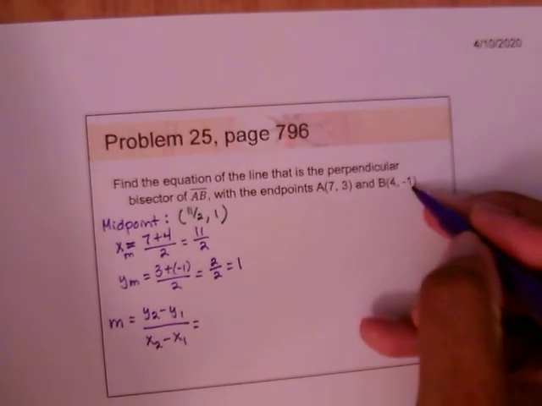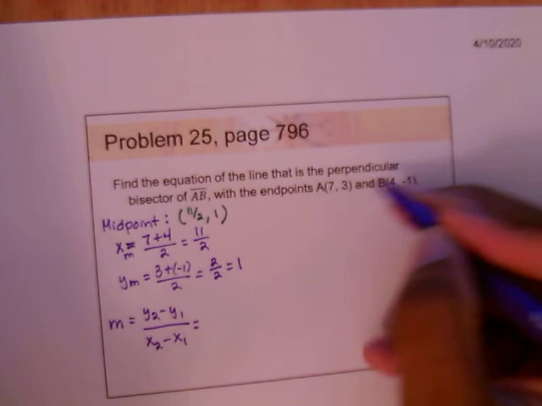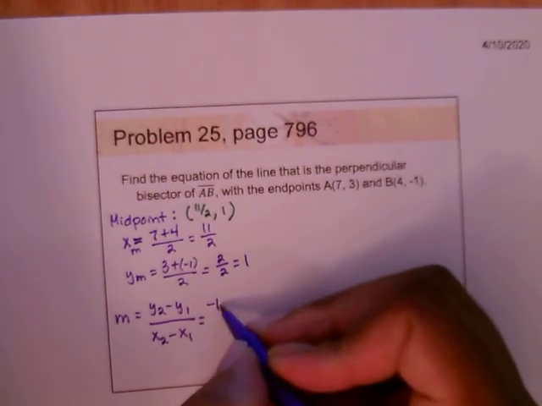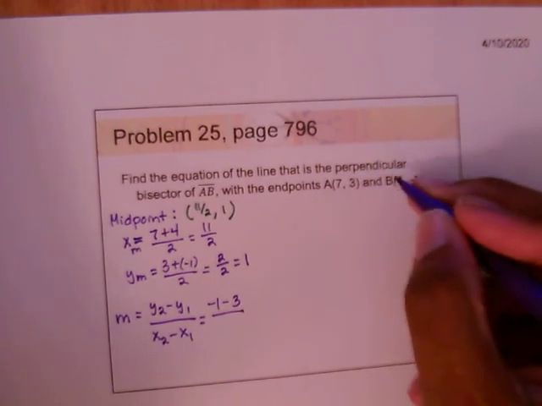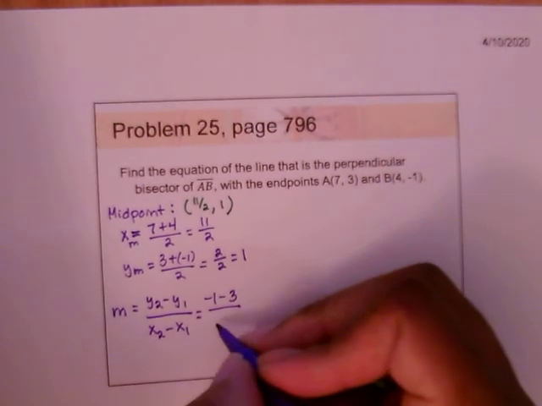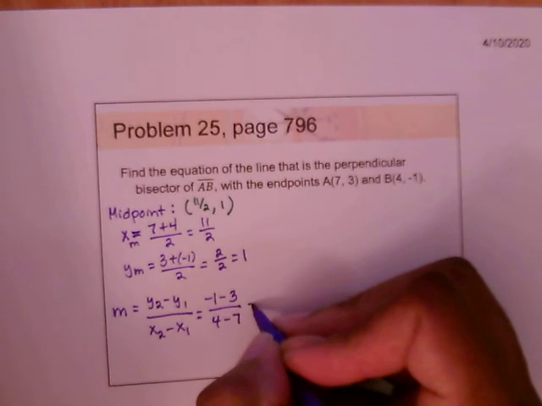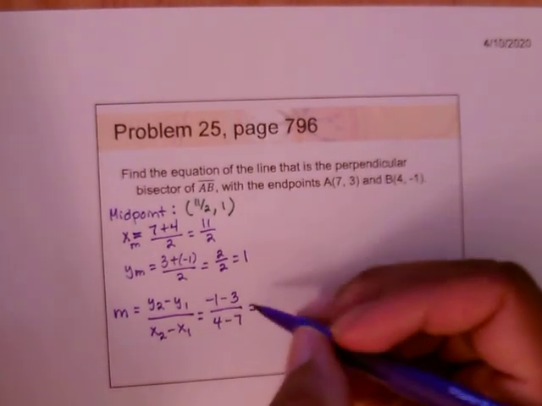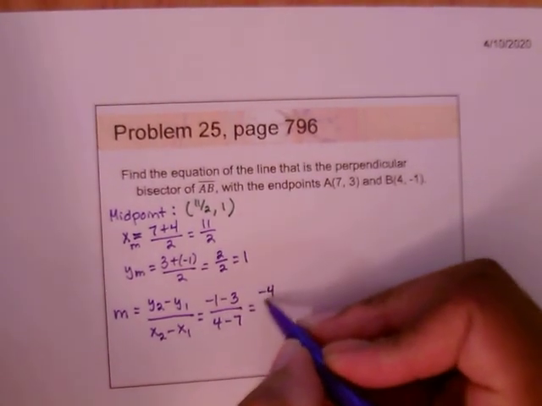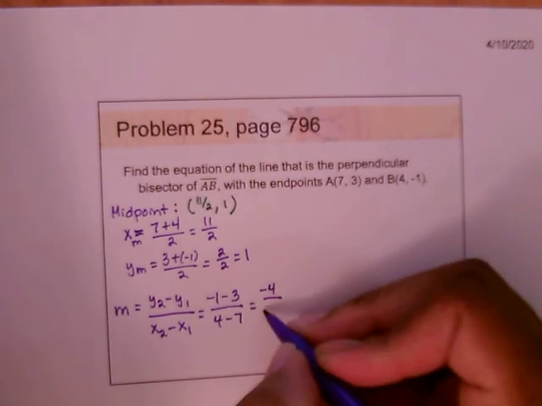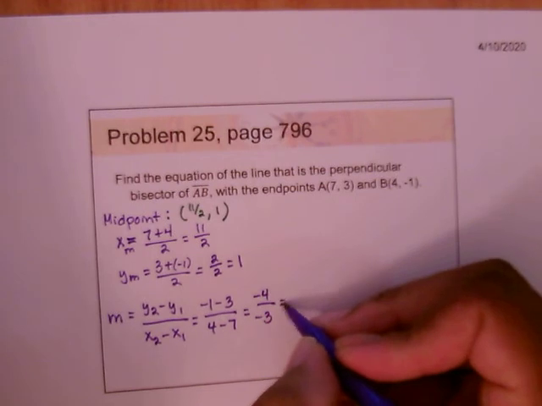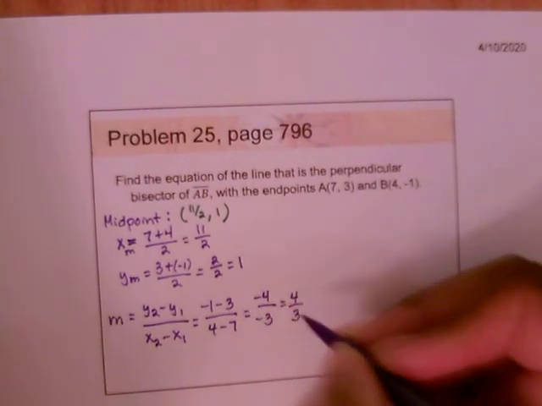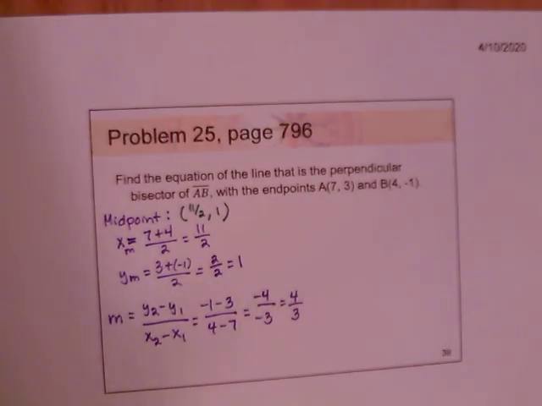So here, y2 minus y1 will be -1 minus 3 divided by x2 minus x1, 4 minus 7. Let me see. -1 minus 3 is -4. 4 minus 7 is -3. Well, if I divide negative by negative, that's going to be a positive 4/3. So that's the slope of that line going through those 2 points.